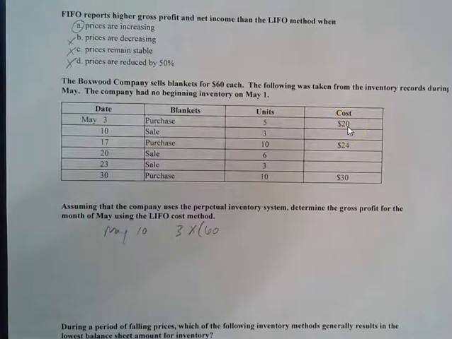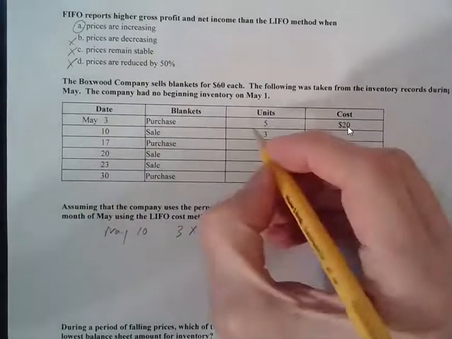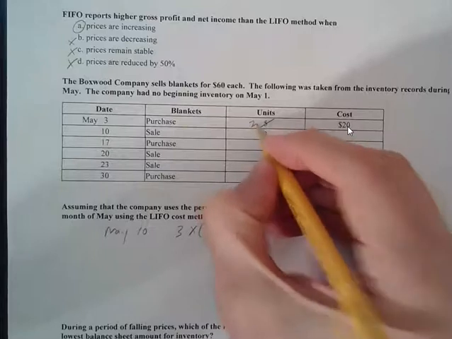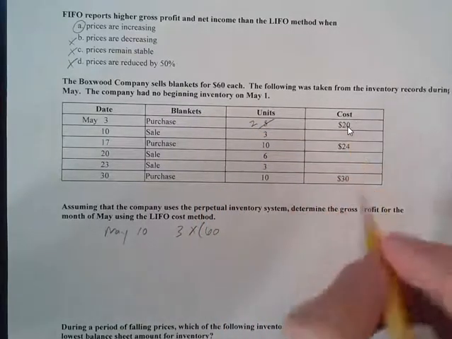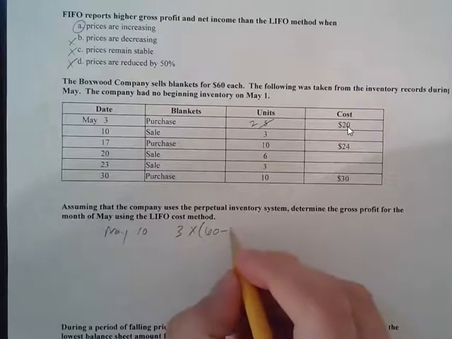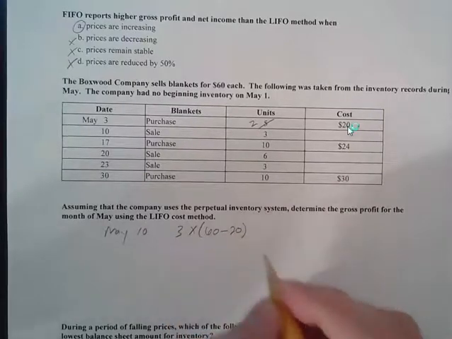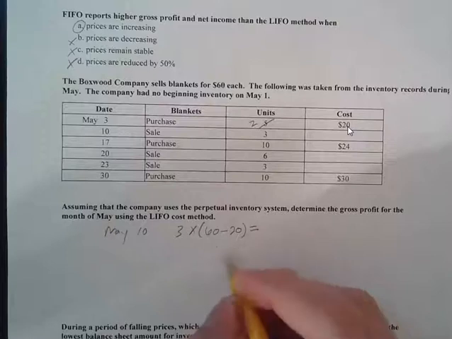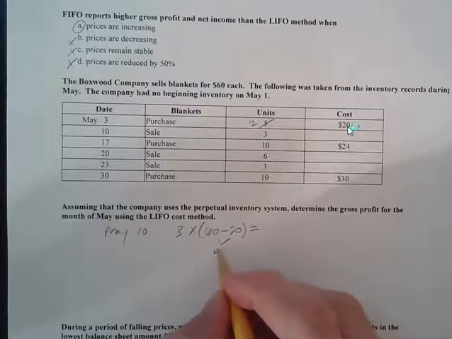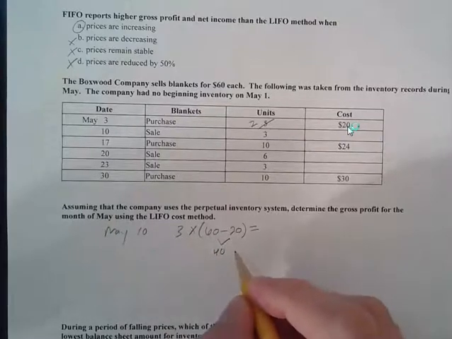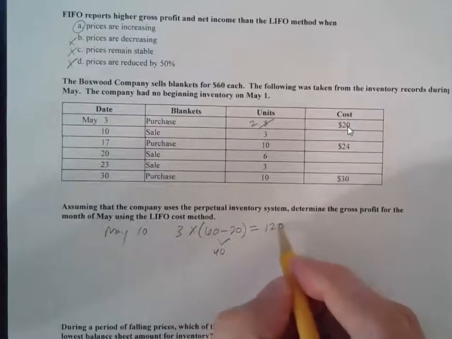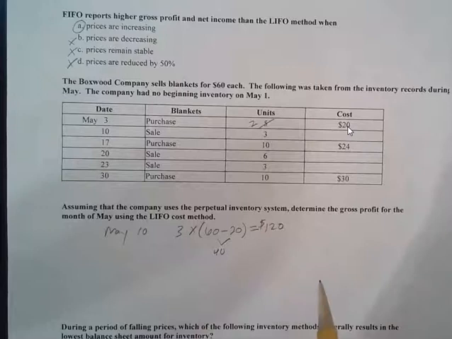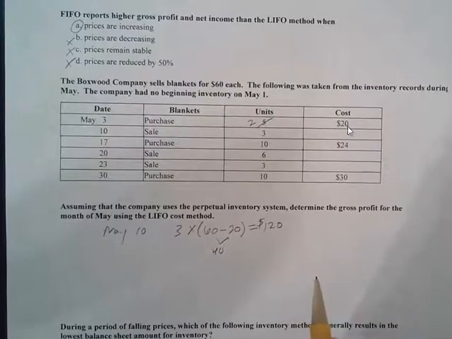So what we're going to do is we sold 3 of those. So even though this is LIFO, I'm going to do this. We sold those at $20 a piece. Now 60 minus 20 is 40, so 3 times 40 equals $120 profit on that sale.